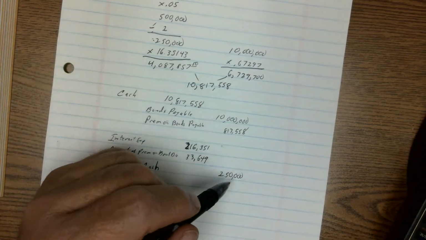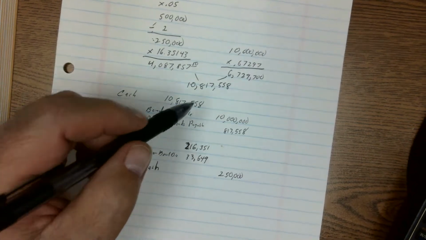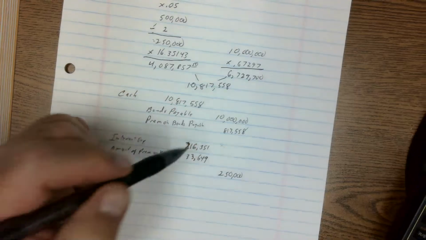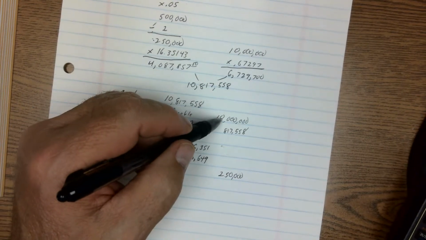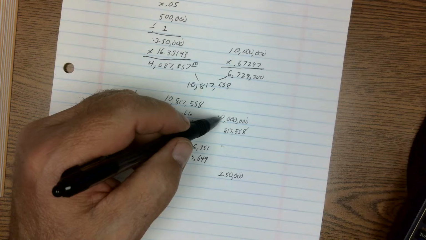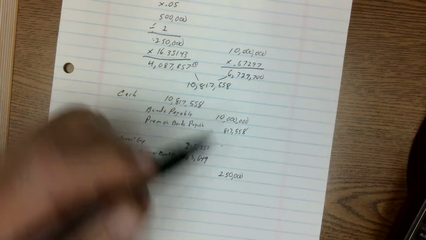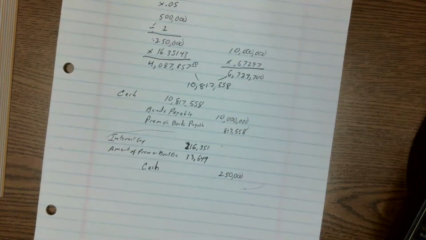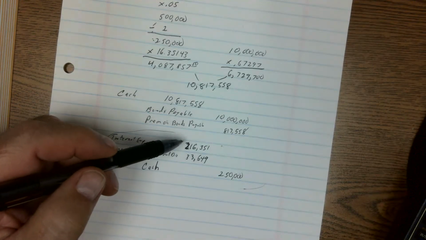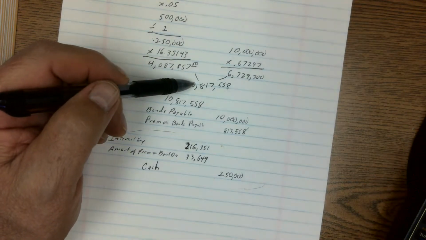So I pay 250,000 to make up for the fact that they gave me 10,817,000, but I'm only giving them 10 million back at the end of 10 years. And so that's my entry for that. Now, with this amortization, this number goes down.